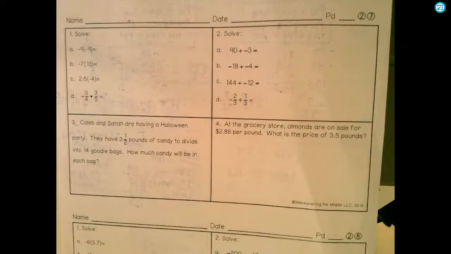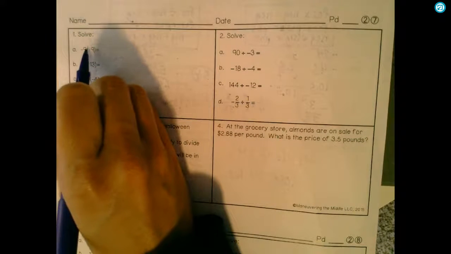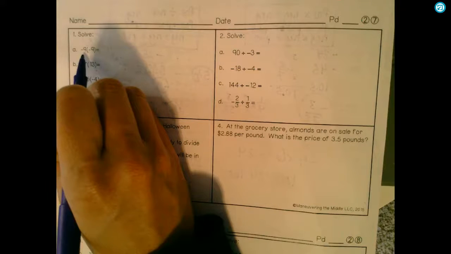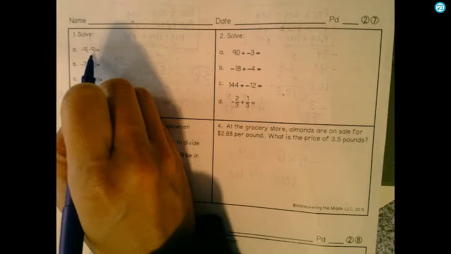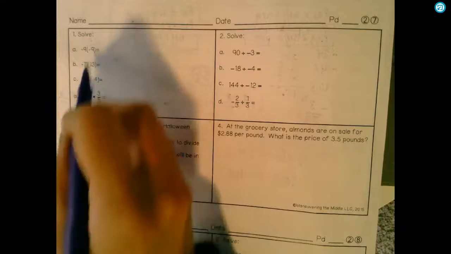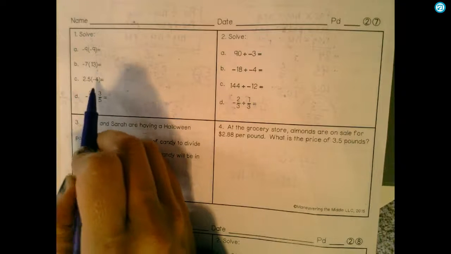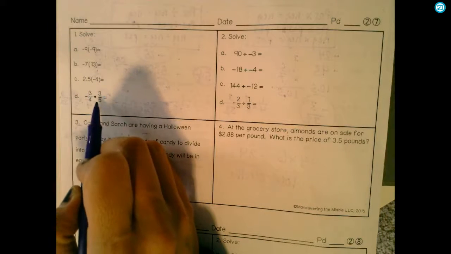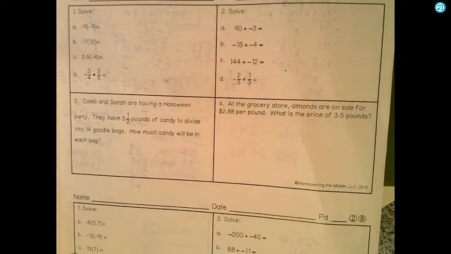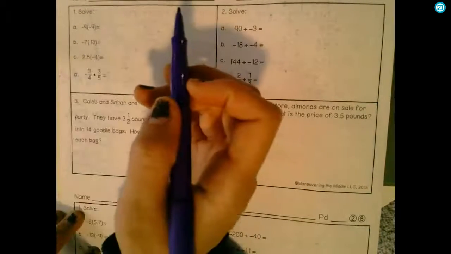All right, so number 1, we've got 4 problems. It looks like these are all multiplication. So remember parentheses, if you've got a number outside parentheses and a number inside parentheses, this is showing multiplication, another multiplication with parentheses, and the 4th one uses the dot in between, but those are all symbols showing that we need to multiply. And we've got negative and positive numbers.